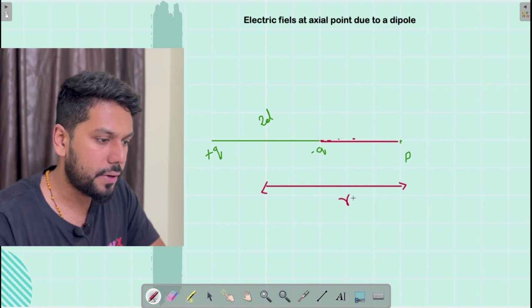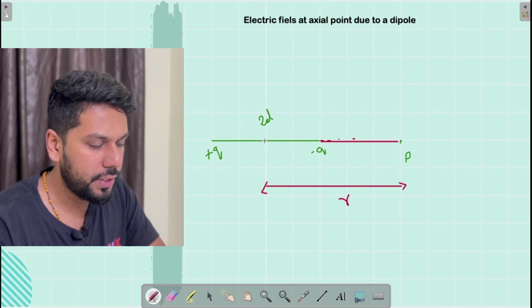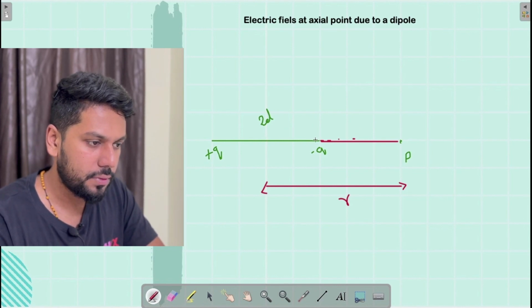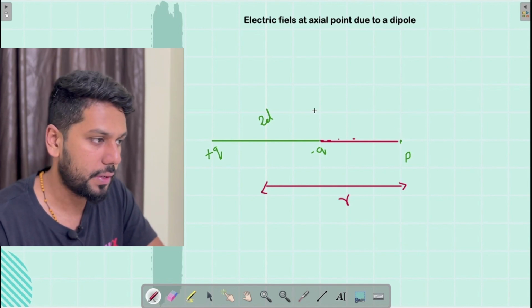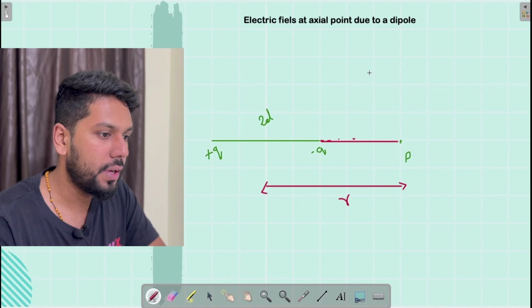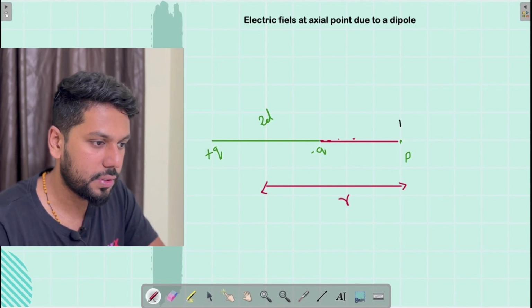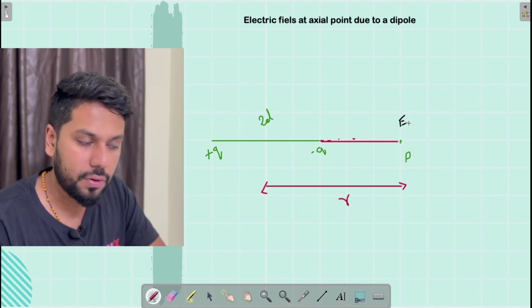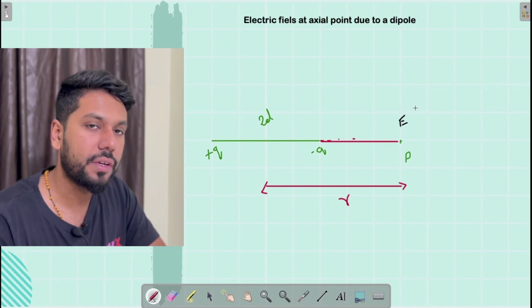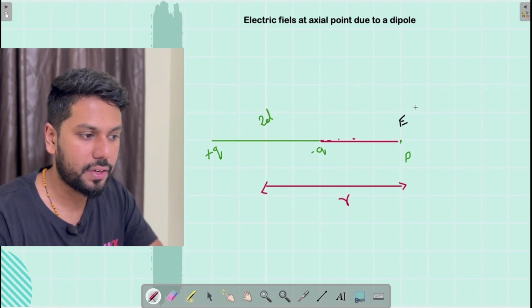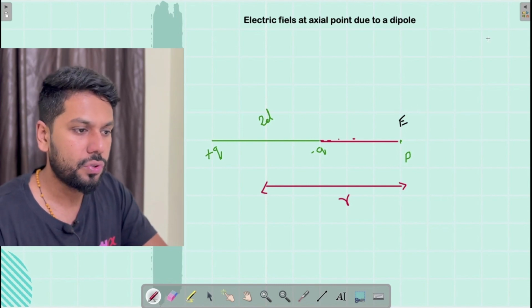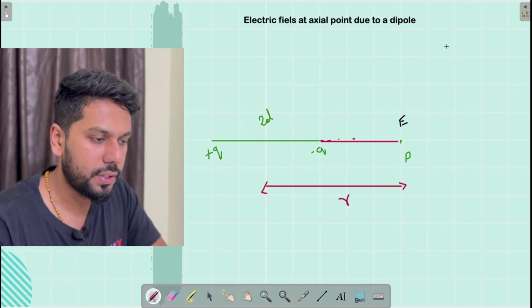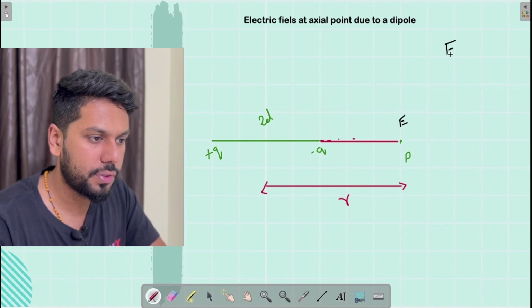Right, now you have r, you have d. Now you need to find the electric field at this point. My target is to find the electric field at this point, and that is what my derivation is about, isn't it? To find the electric field, I need the electric field due to the positive charge and the electric field due to the negative charge, because a dipole is a combination of positive and negative charge. So first I'll take the electric field due to the positive charge.